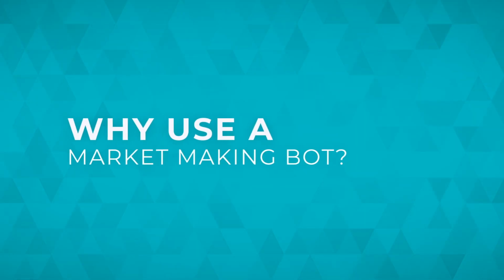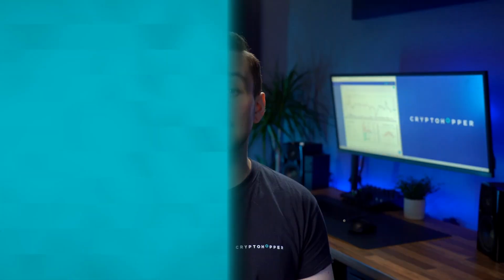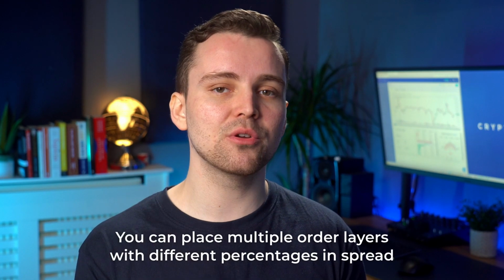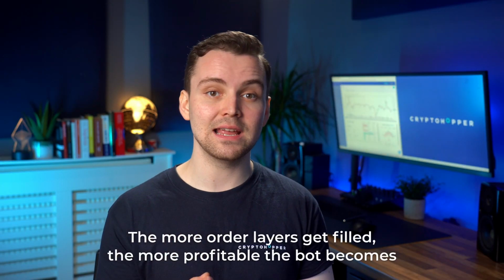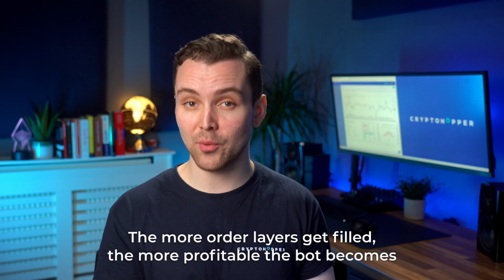Why use a market making bot? Users that have a hero subscription have access to the market maker, which is a really exciting feature. But what is market making? Why would you want to use it? Suppose you're a trader and you would like to profit from a big spread. The spread is the difference between the highest bid and the lowest ask. A spread is needed to make profits with a market making bot, as you can place multiple order layers with different percentages in spread. The more order layers get filled, the more profitable the bot becomes.